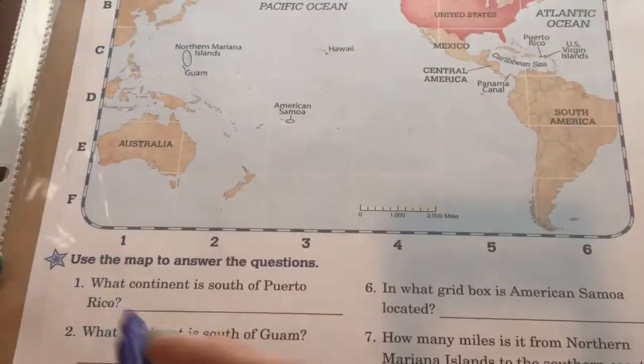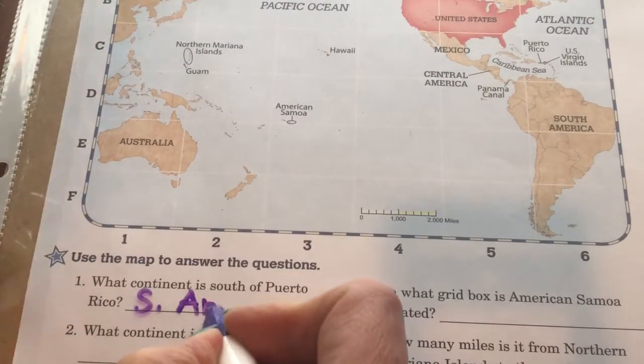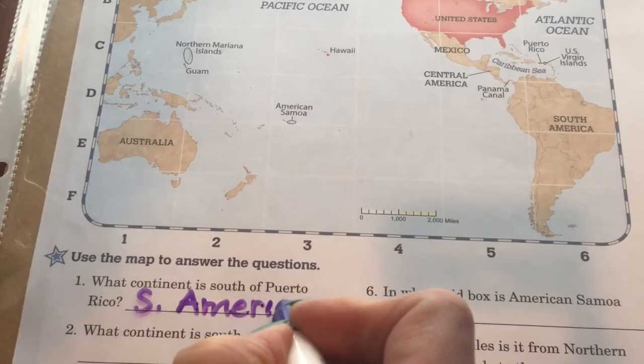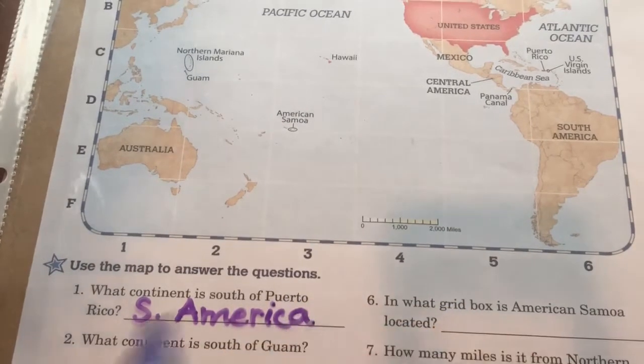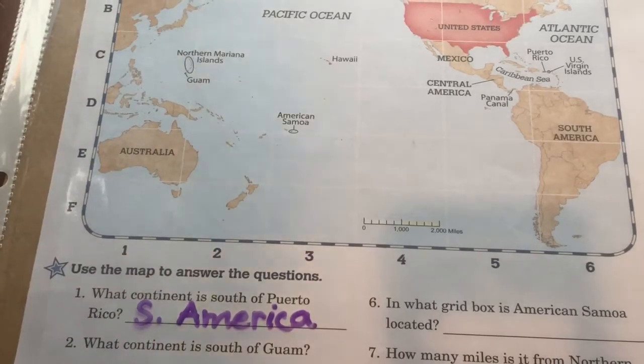So I'll move my paper up here. And I know many of you like to abbreviate, so if you want to use a capital S for South, you can do that. Okay, so let's look at number 2.